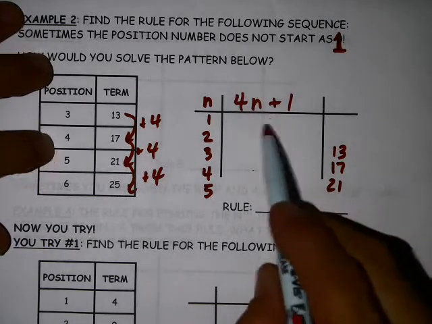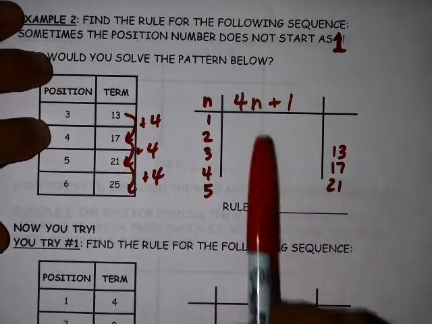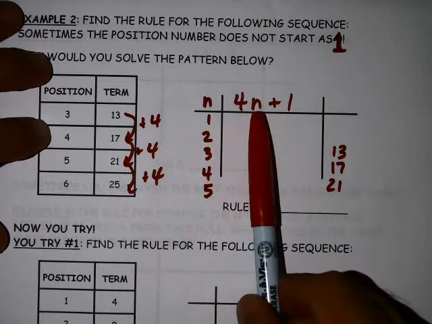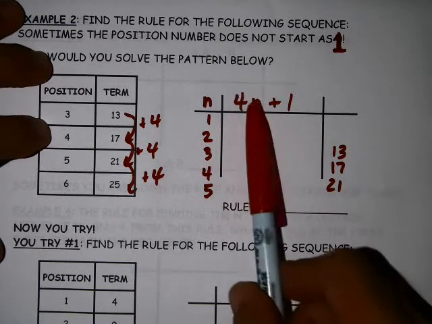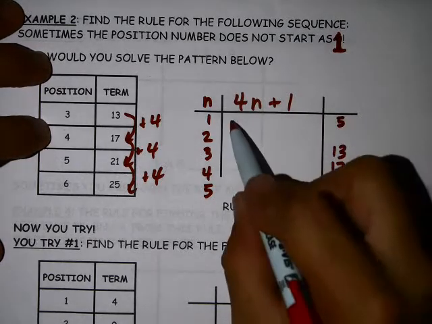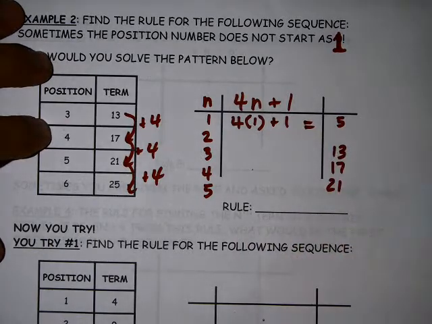But since we know that rule, we can also figure out the first number. So, again, the first number is just cover up the n, because you're just going to put a 1 there anyways. We know the first number is 5. And then we write it out. 4 times 1 is 4, plus 1 equals 5.